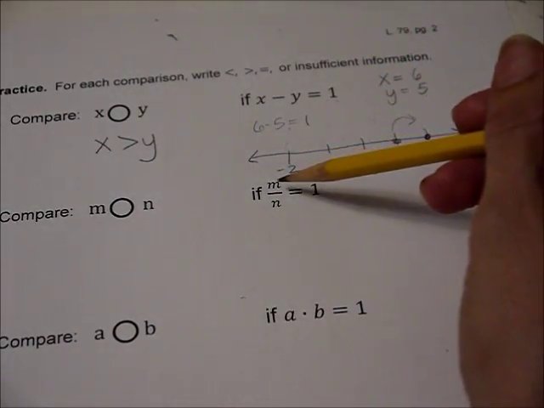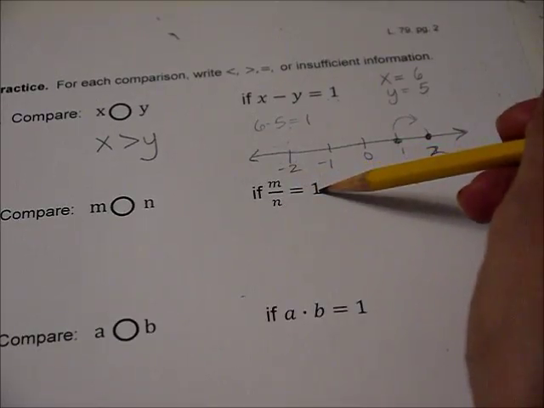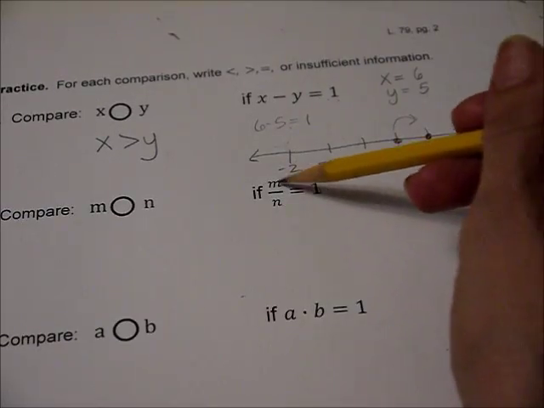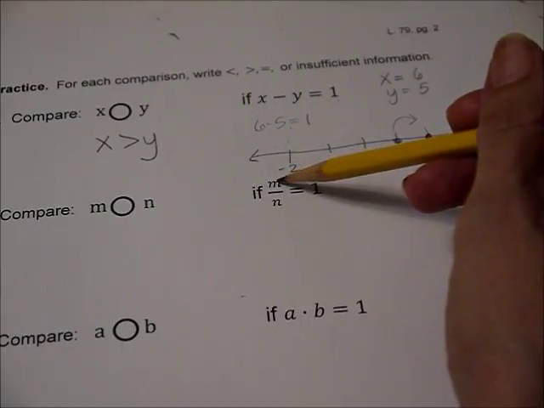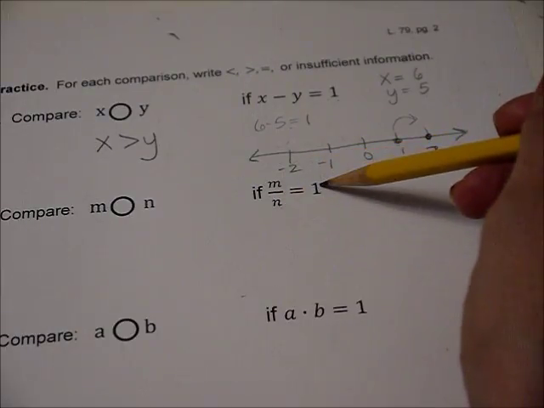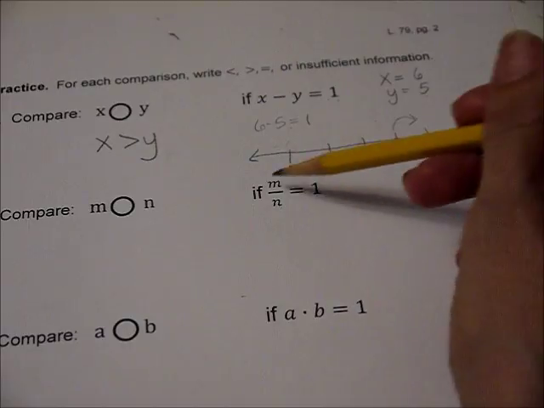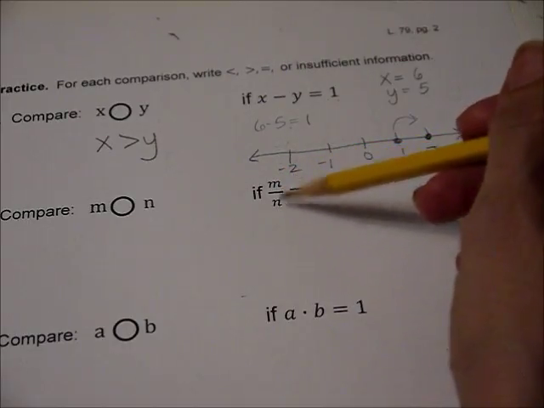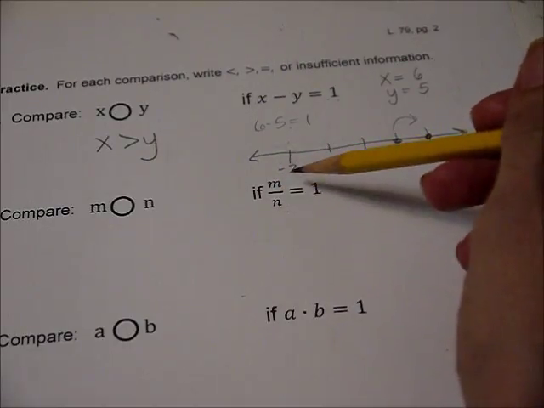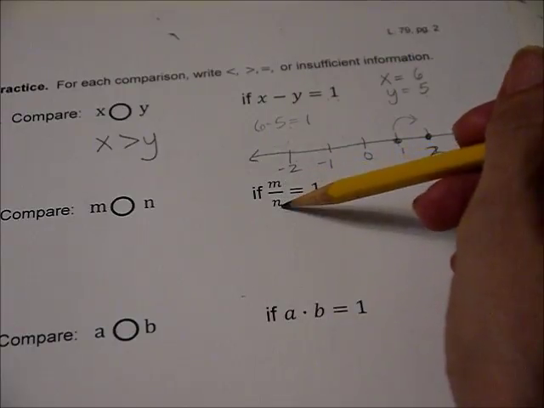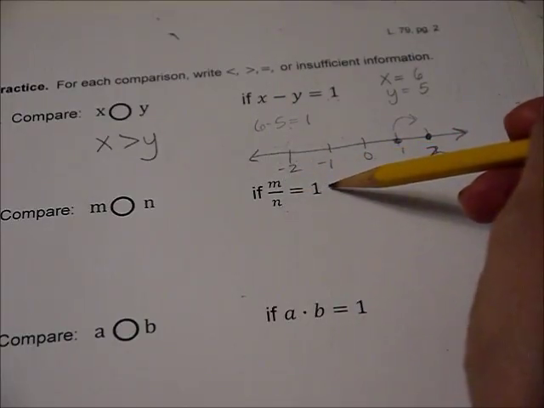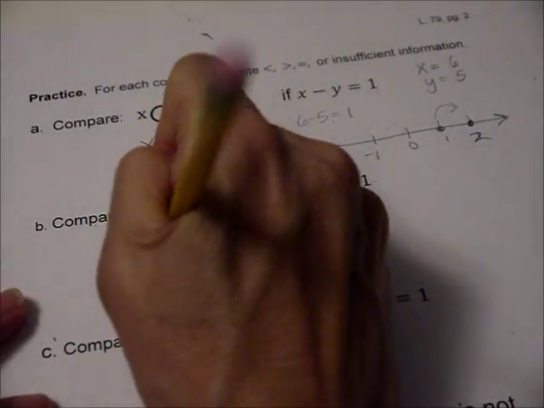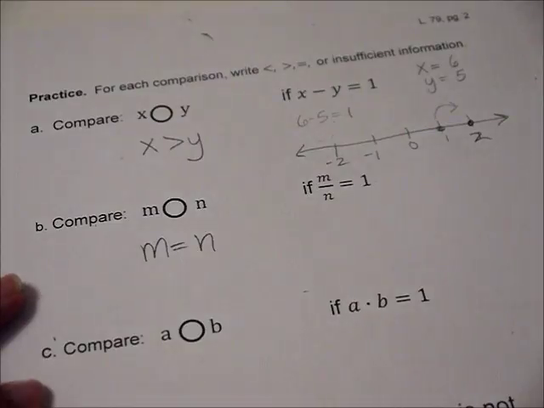Okay, how about this one? M divided by n is 1. Okay, think about that. Are there any situations where you could take two numbers, divide them and make a 1? Well, that only works when these two happen to be the same, like 6/6, or 2 halves. So the numerator and denominator have to be the same in order for it to divide to make 1. Okay, so that's going to be m equals n.